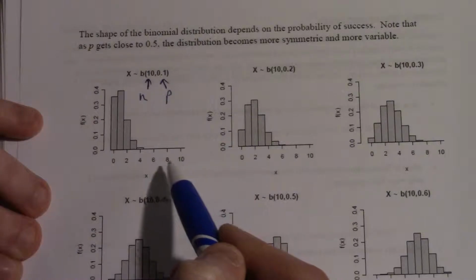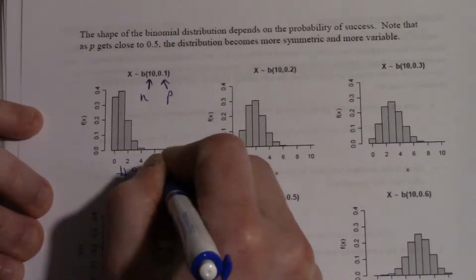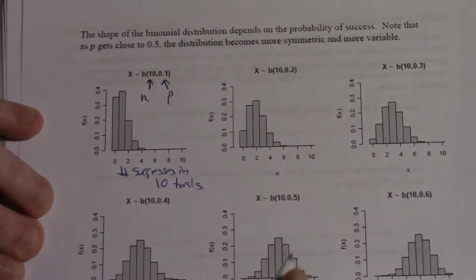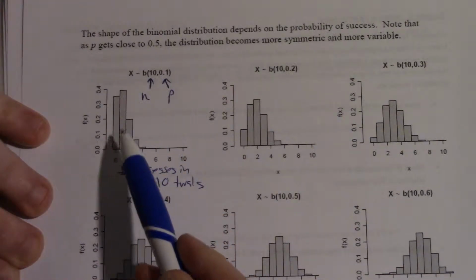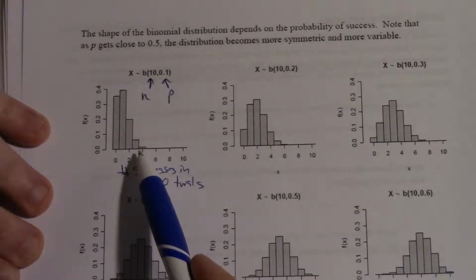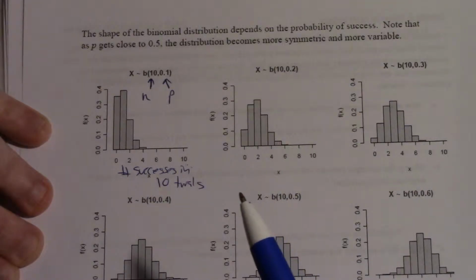The x-axis indicates the number of successes in your 10 trials. So when the probability of being successful is low, then you're not going to have very many successes. 0, 1, 2, 3. You're certainly not expecting to have 10 successes, though it's not impossible.